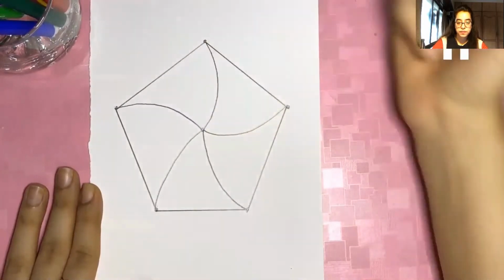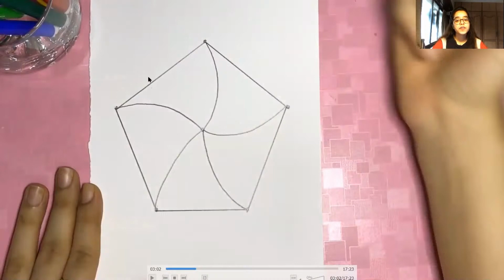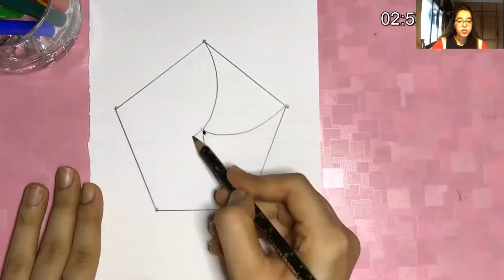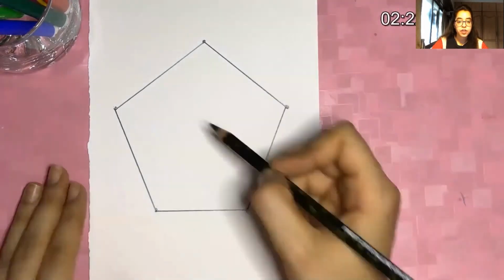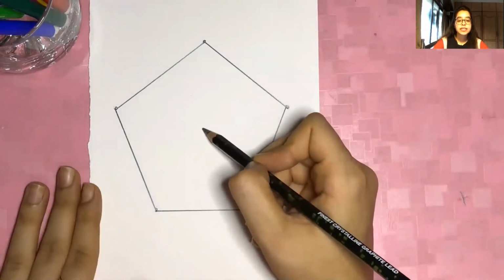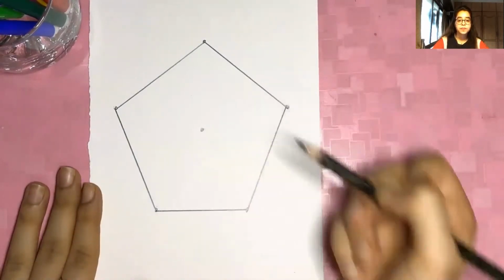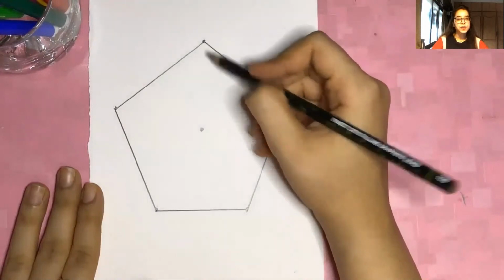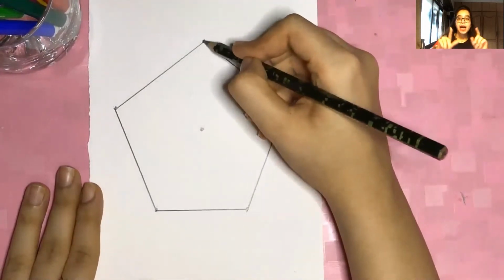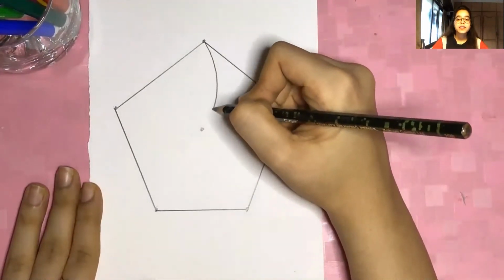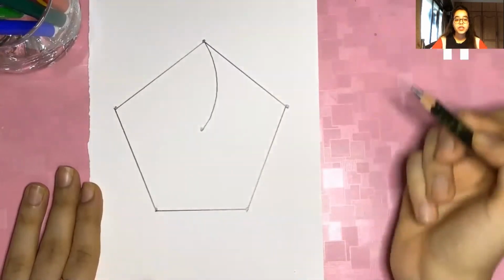If you see, all we have done is connected the outer dots, the outer markings that we drew for drawing the shape, with the central dot now. So here's a quick recap for you. Just drawing a central dot first, and then we connect the outer boundary markings to the central dot with the help of a curved line.